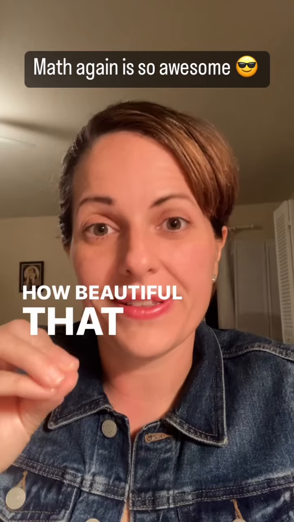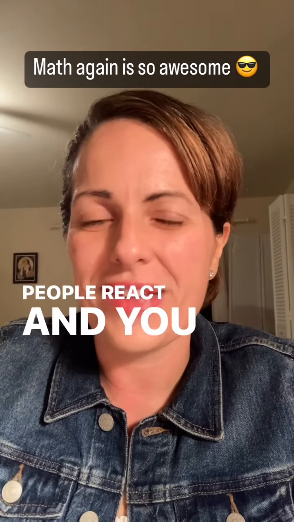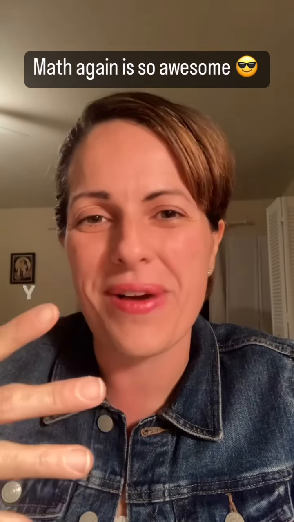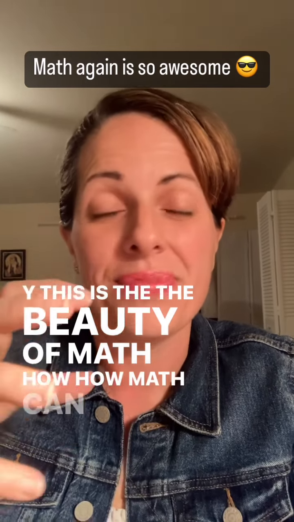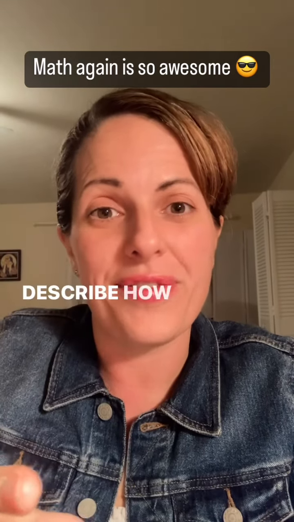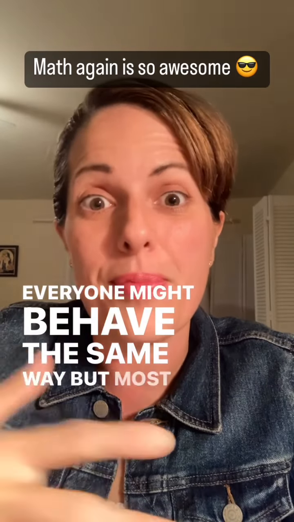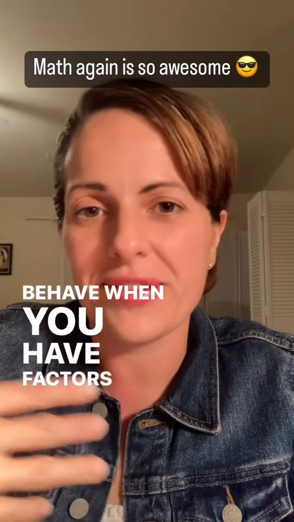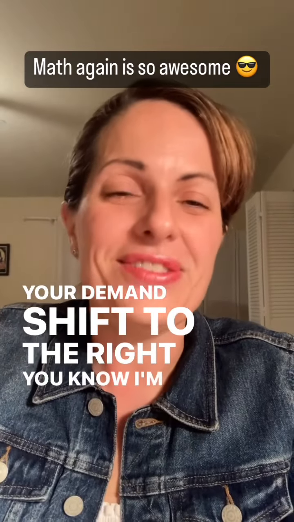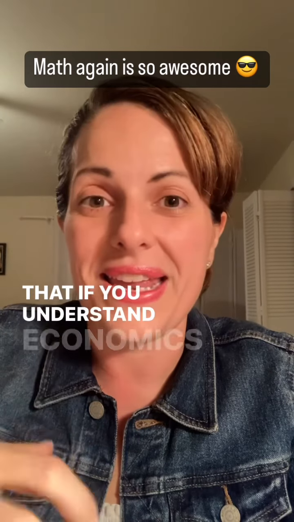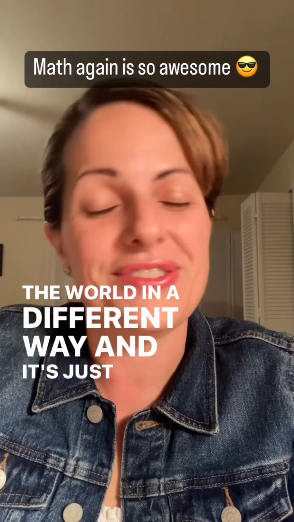How beautiful that this graph basically can explain how people react, and you can make a relationship with an X and a Y. This is the beauty of math, how math can basically describe how people are going to behave. Obviously, not everyone might behave the same way, but most people will behave when you have factors like this. You make more money, your demand shifts to the right. I'm just thinking that if you understand economics and math, then you can see the world in a different way, and it's just awesome and it's just beautiful.